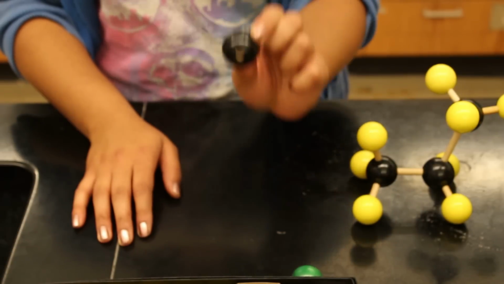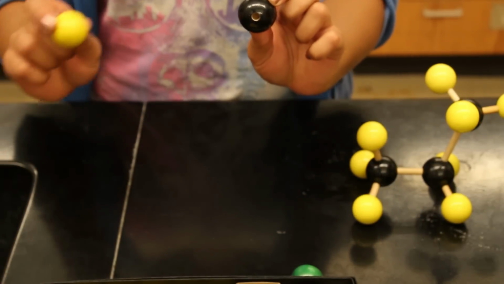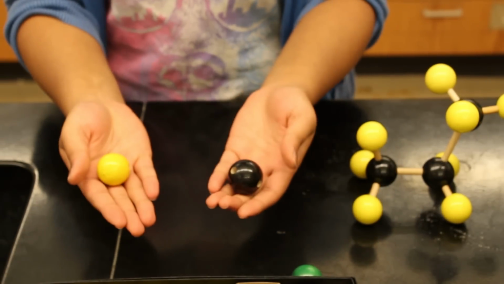For today's lab, you'll use the 3D modeling kit to build molecular models of hydrocarbons. Hydrocarbons are compounds that are made of two elements, carbon, which will be represented by black, and hydrogen, which will be represented by yellow. For this lab, you'll also use full and condensed structural formulas to gain a better understanding of structural isomers, conformations, and geometric isomers. It sounds confusing now, but by the end of lab, you'll understand.